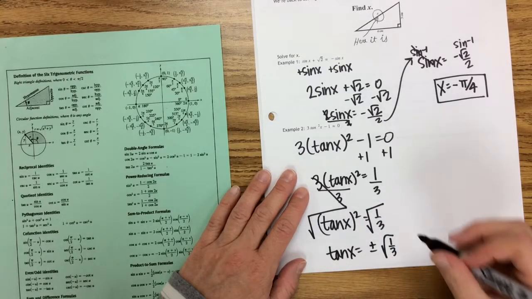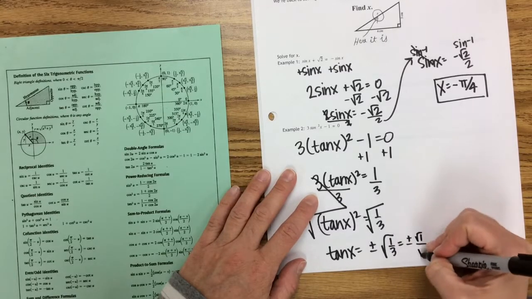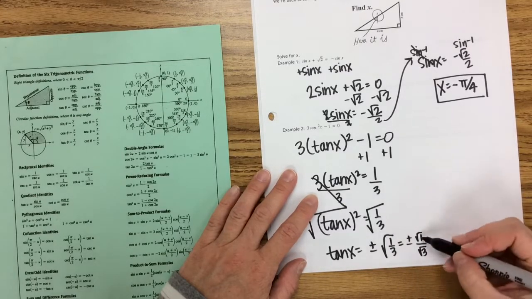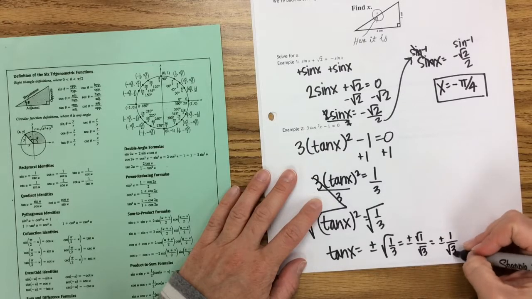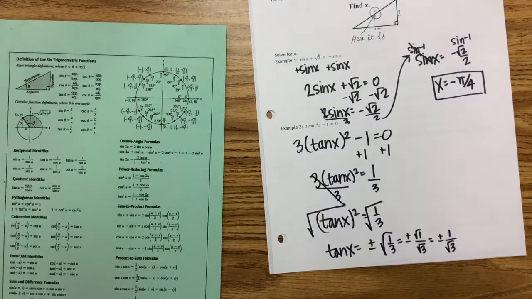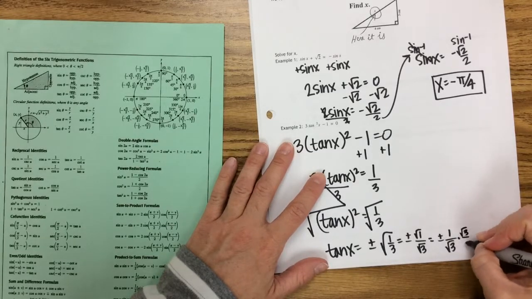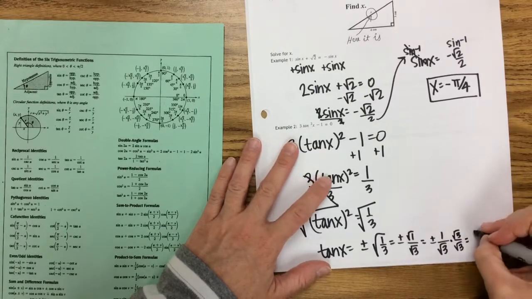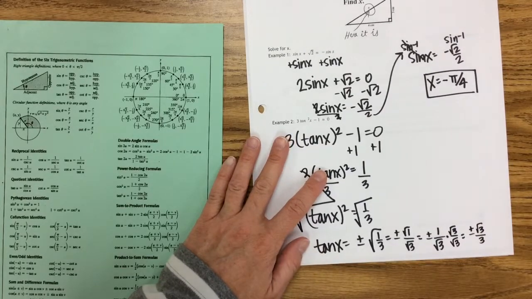And when you square root a fraction, you don't have to square root the whole fraction. You can square root the top and the bottom separately. So square root of 1 over square root of 3. Square root of 1 is a perfect square. It's 1. So I have 1 over square root of 3. Now, that can be simplified even more by rationalizing the denominator. Multiply by square root of 3 over square root of 3, and you end up with plus or minus square root of 3 over 3.